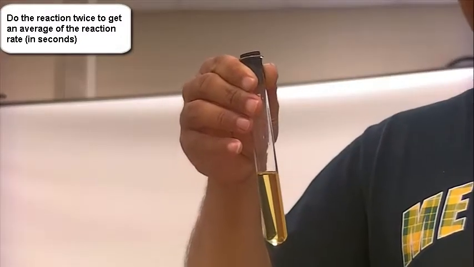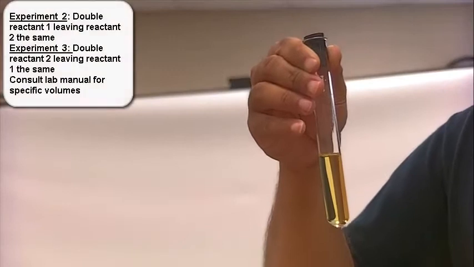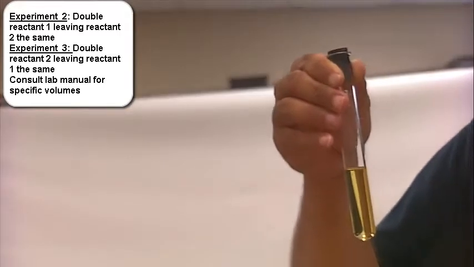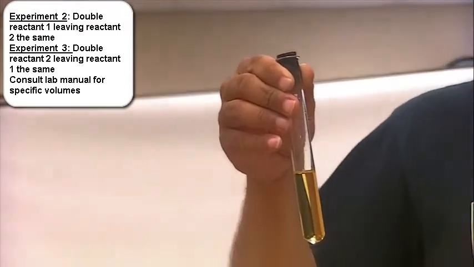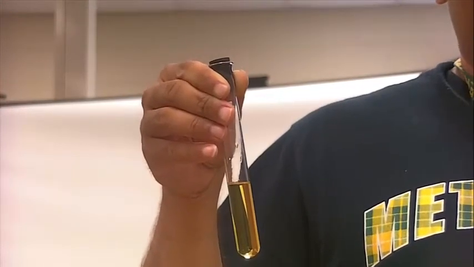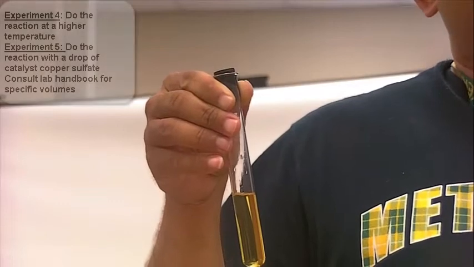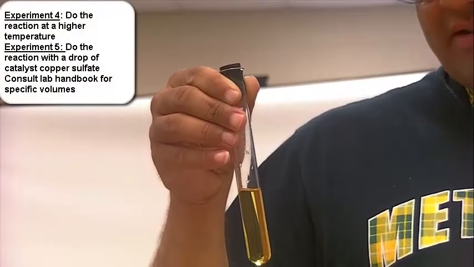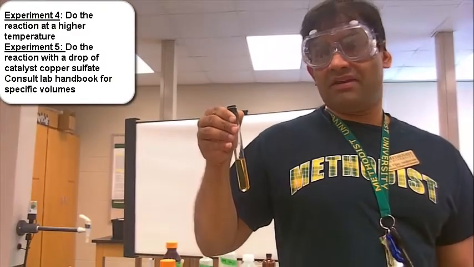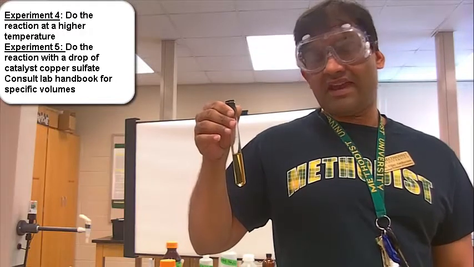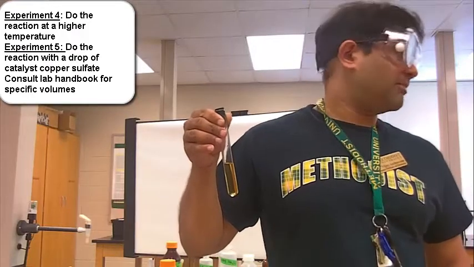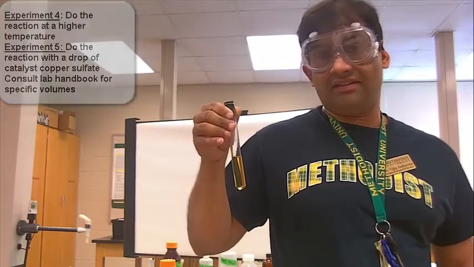That's your color reaction. So in your second experiment, you're going to double one of the reactants. I believe it's sodium iodide. And in your third experiment, you will double the second reactant, which is the persulfate. In your fourth experiment, you're going to raise the temperature and add your persulfate at 35 degrees. And in your fifth experiment, you'll repeat this exact same procedure that I have done, but add some copper sulfate. The copper sulfate acts like a catalyst.